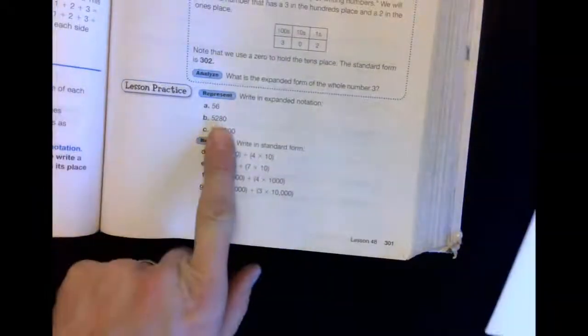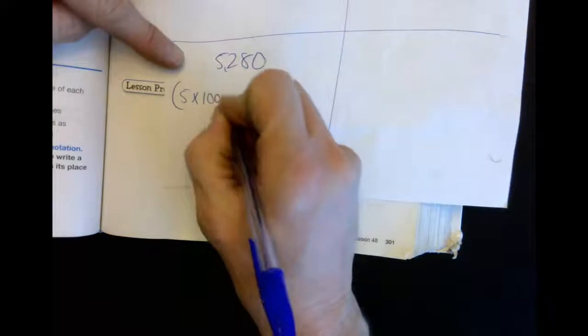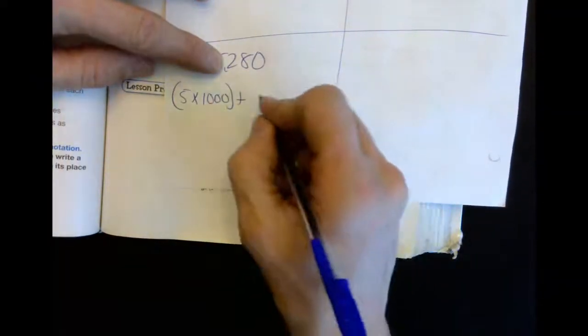The next one says 5,280. First face is a 5. And its place, say it with me. Ones, tens, hundreds, thousands. 5 times 1,000. Plus, my next face is a 2.